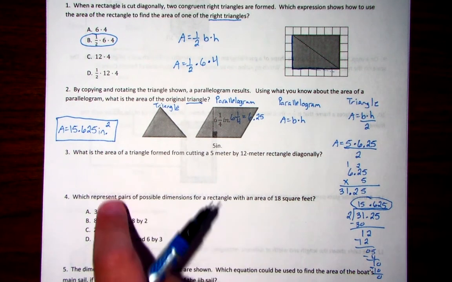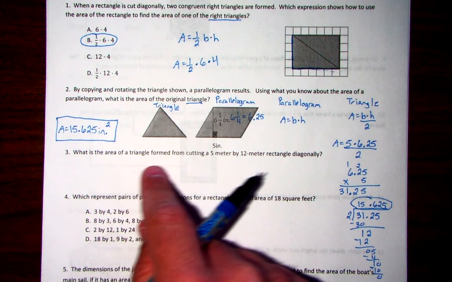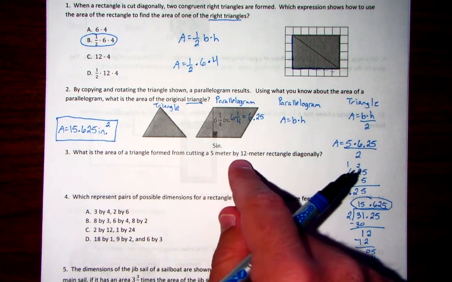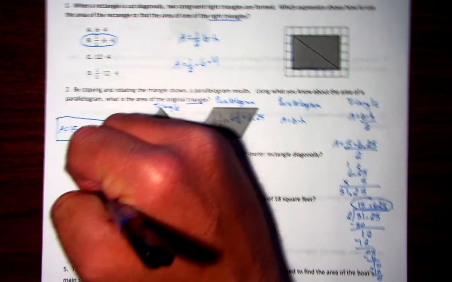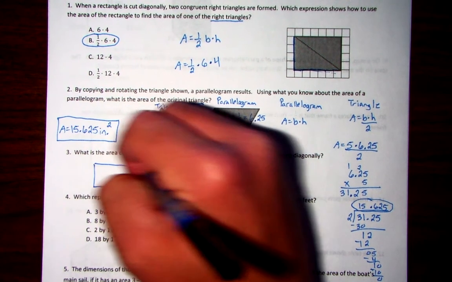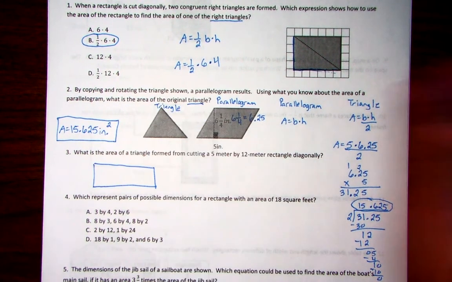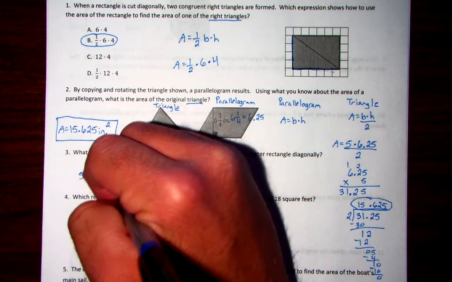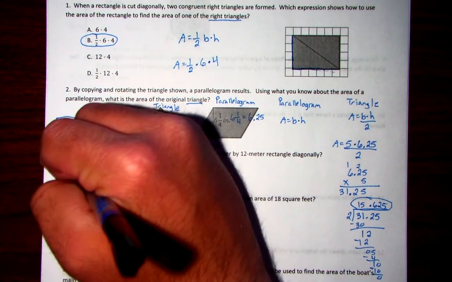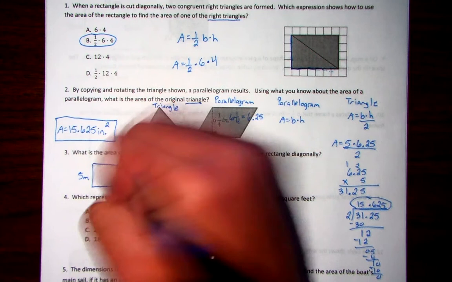Alright, what is the area of a triangle formed by cutting a 5 meter by 12 meter rectangle diagonally? So I'm going to draw my rectangle. And it's 5 by 12. And that is meters. We're using meters. And it says now cut it diagonally.